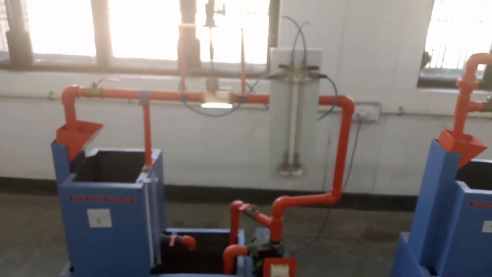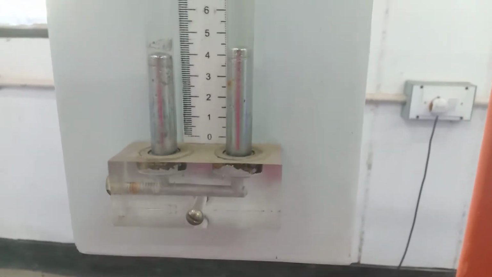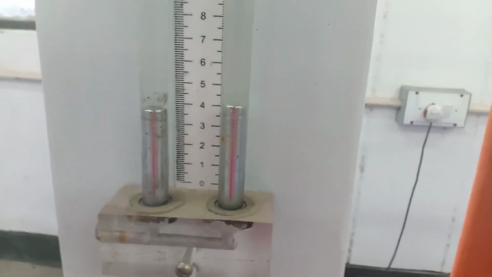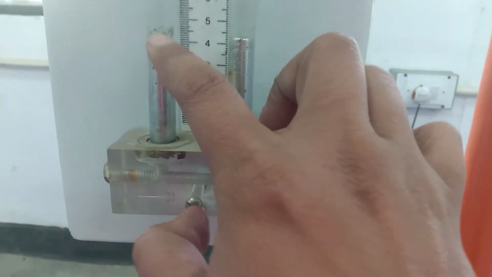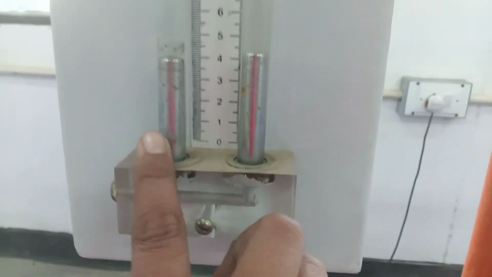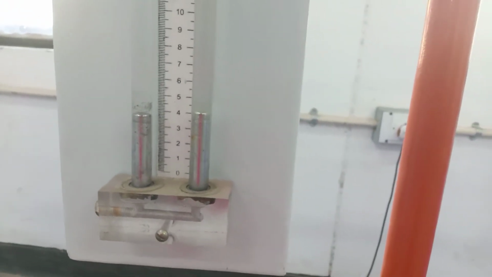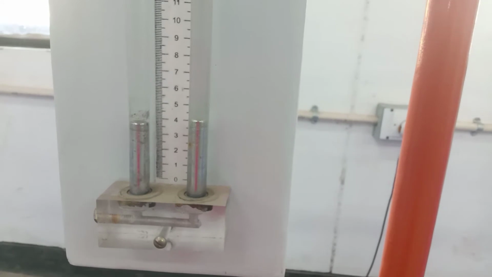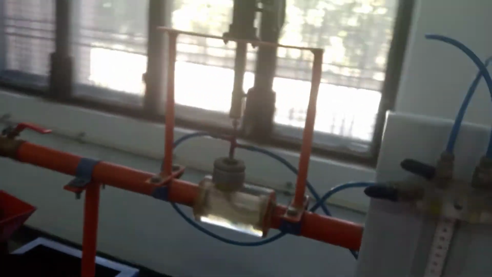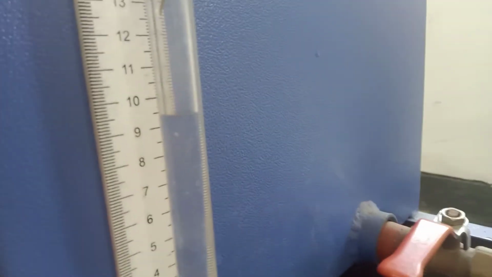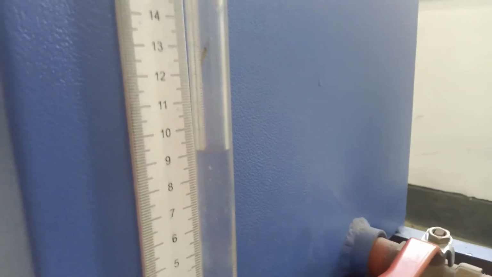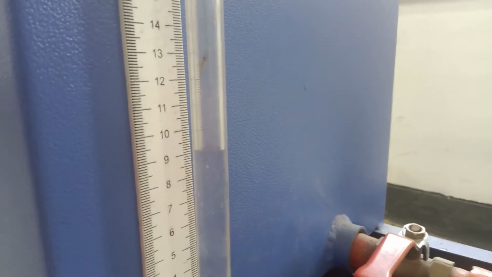So the test has begun already. As you can see, there is a difference in mercury level. Take both readings. This one is x1, this one is x2. Take both readings, difference them and multiply it by this 12.6. This shows the reading of small h. After this, you have to take the reading of this. This is the value of small h1. For 10 seconds, we have to fill the tank.